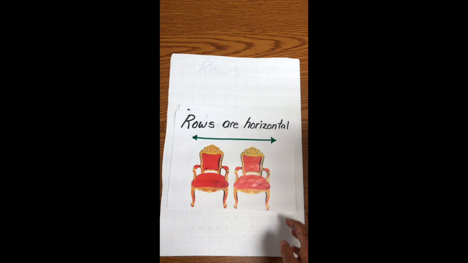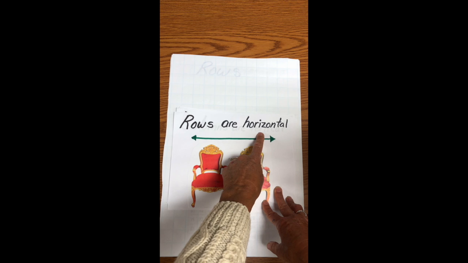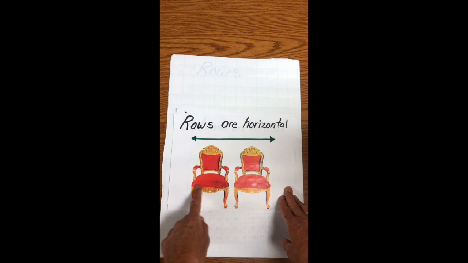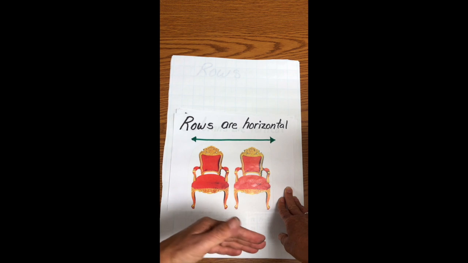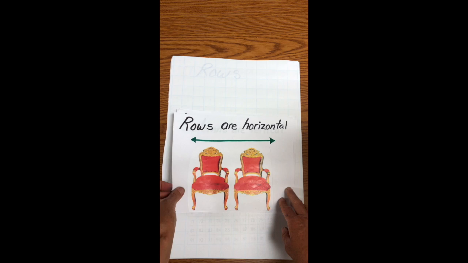Okay. So there are rows. Rows are horizontal. So this is a horizontal line right here. And these chairs are in rows. When you sit in bleachers, you're usually sitting in rows. Or if you go to a movie theater, you sit in rows.